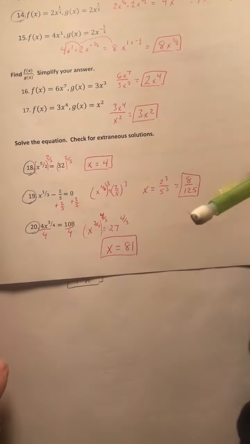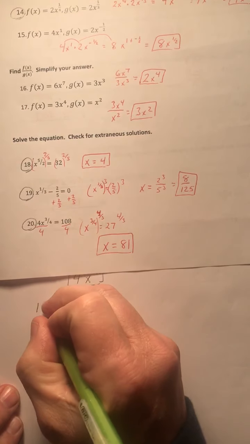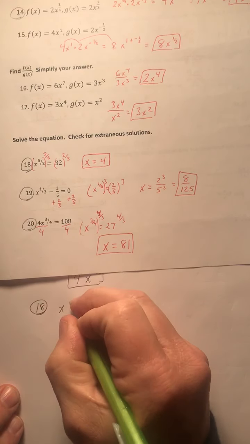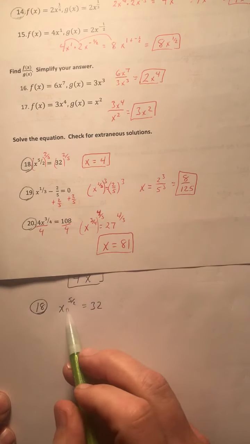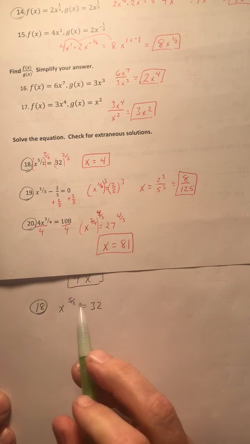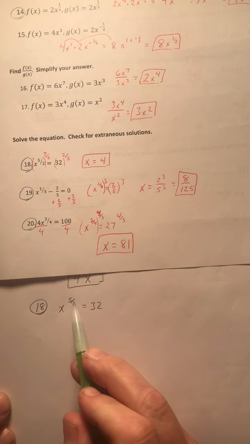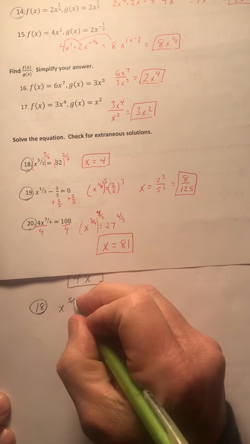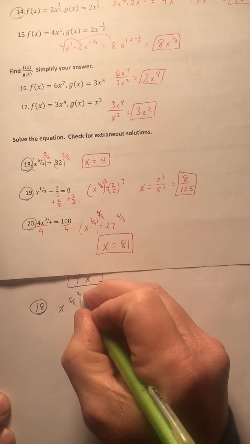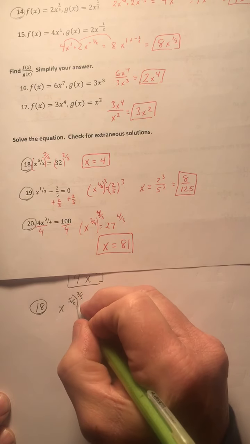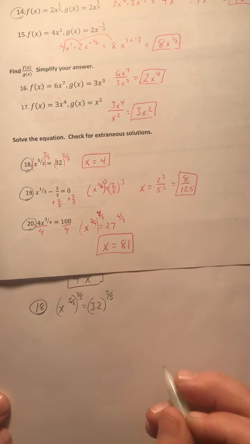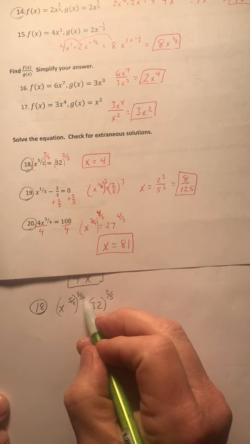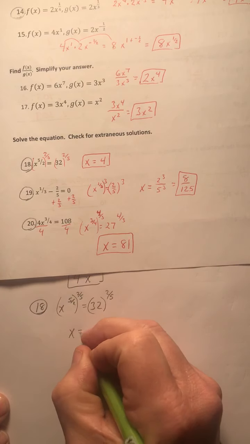All right. Number 18. I have x to the 5/2 power equals 32. So we're trying to solve for x. To get rid of this exponent, you have to take it to the reciprocal power, meaning you have to flip this. So it's 5/2, so I have to take it to the 2/5 power. And again, whatever we do to one side of the equation, we have to do to the other side. 2/5 power. So these cancel each other out, which is why we did that. So it gives me x all by itself.